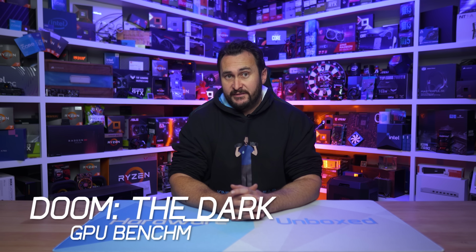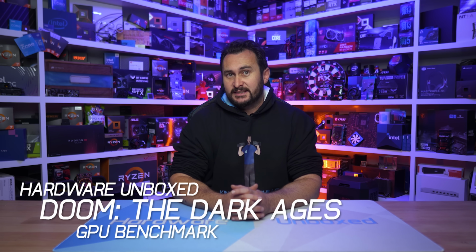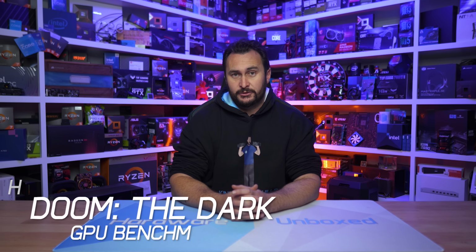Today, we're taking a look at GPU performance in Doom: The Dark Ages, an upcoming first-person shooter game developed by id Software, and it marks the 8th main entry into the Doom franchise and the 3rd installment into the modern series following 2020's Doom Eternal. As usual, I won't be reviewing the game, rather I'll be benchmarking the hell out of it, and no doubt a few configurations will be doomed.